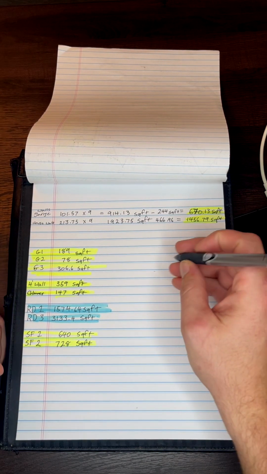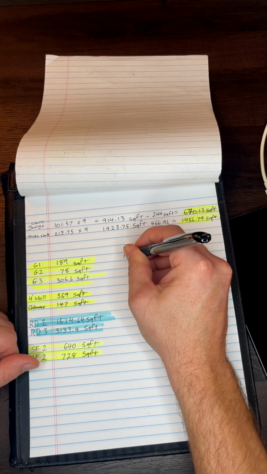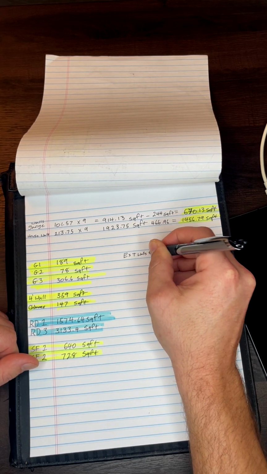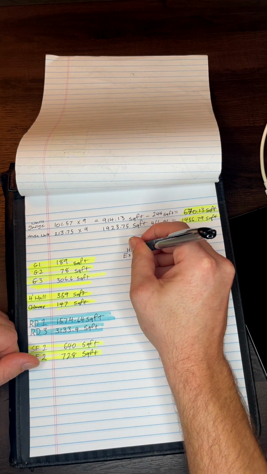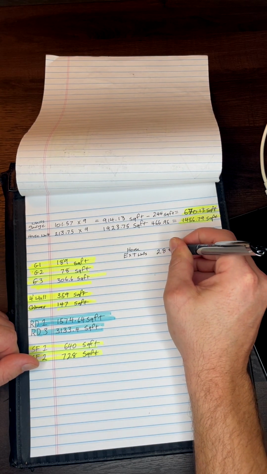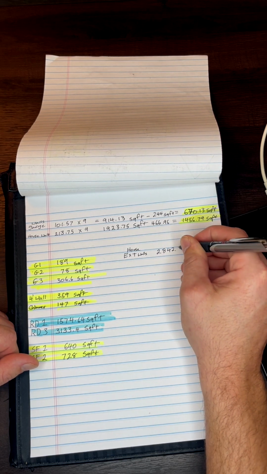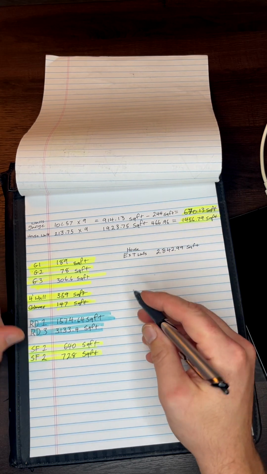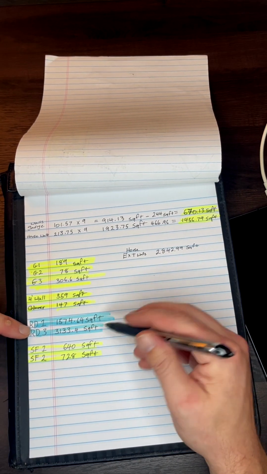Okay, so for our exterior walls on the house, 2,842.99 square feet.